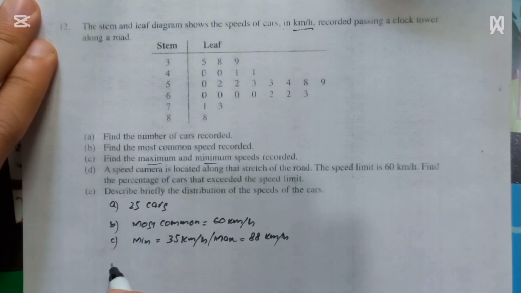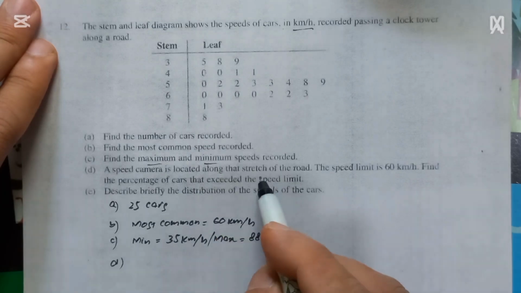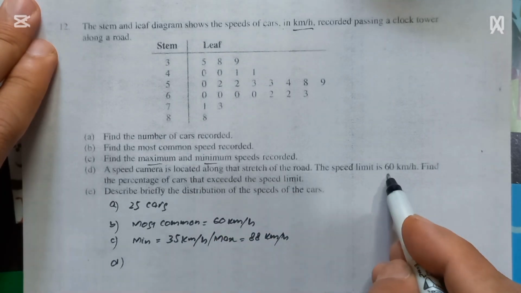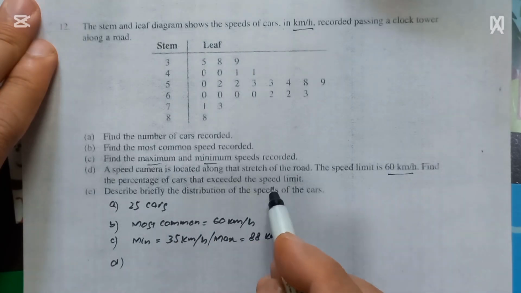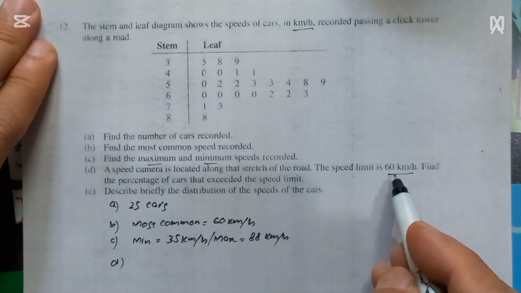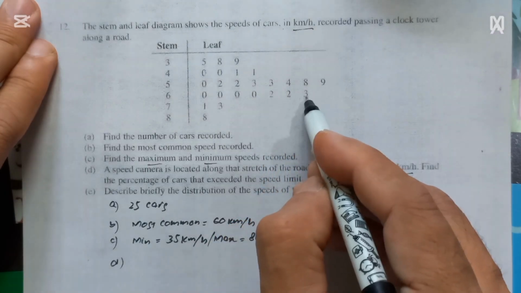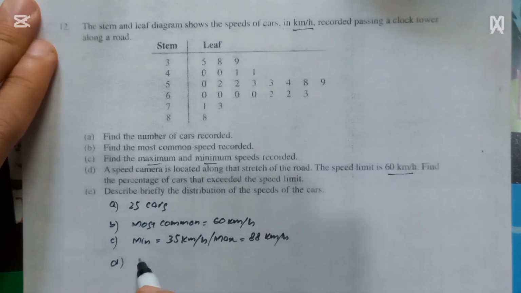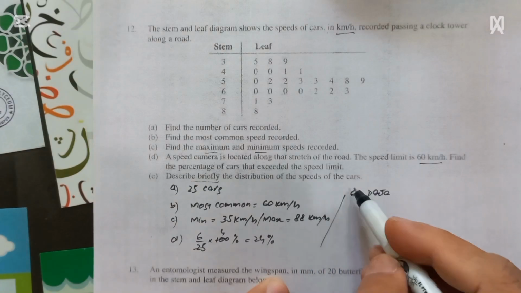Okay, D part's requirement: a speed camera is located along that stretch of the road. The speed limit is 60 kilometers per hour. Find the percentage of cars that exceed the speed limit. So this is the limit, above which the limit is violated. So 1, 2, 3, 4, 5, 6 are violating the speed limit. So 6 by the total, that is 25, multiplied by 100%. Solve it.